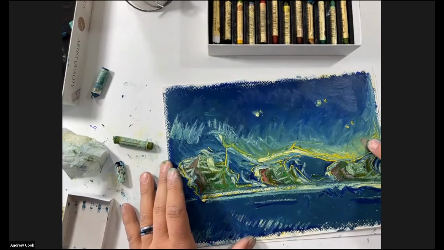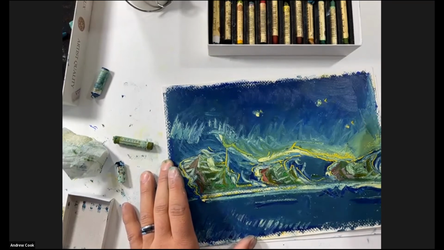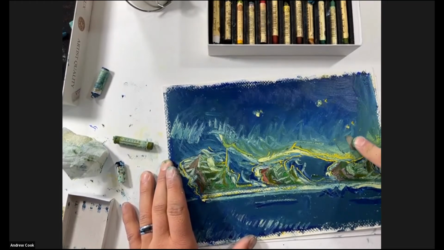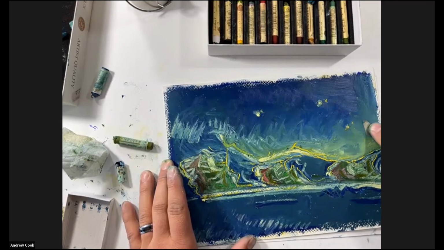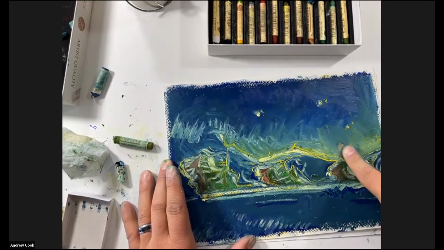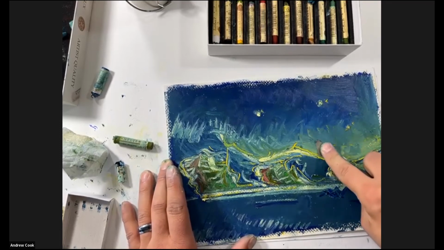The other thing that I'd note is, and this is a personal preference, so I highly recommend testing this on a scrap piece before doing it, because we all do it a little differently. Sometimes I'll use the oil pastel fixative and then I'll apply a varnish over the top, like a spray varnish that's made for oil painting.